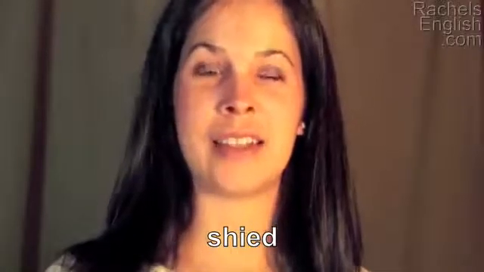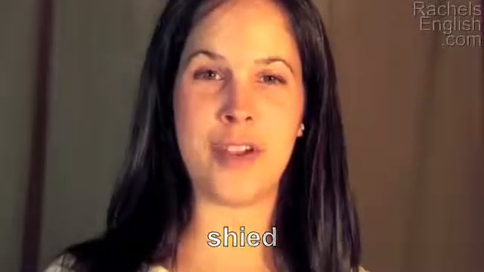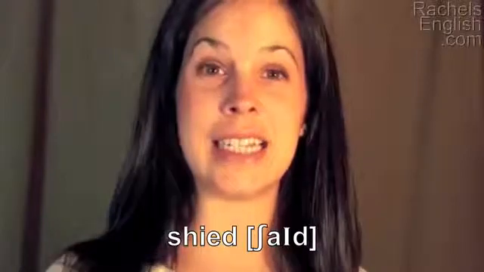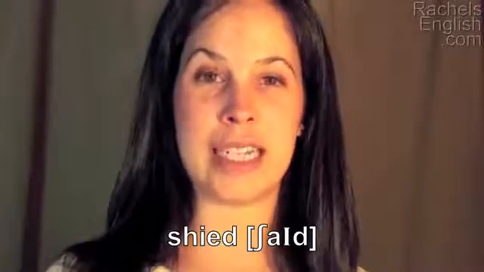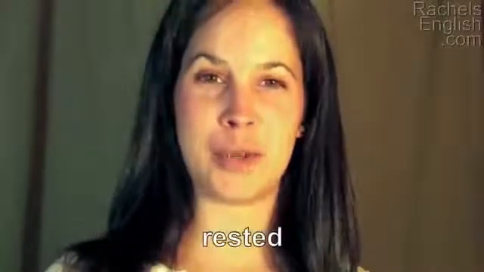How do you pronounce this word? The final sound in the infinitive is the I as in by diphthong. Therefore, it is case 2, and the ed is pronounced as the d sound. Shied, shied.